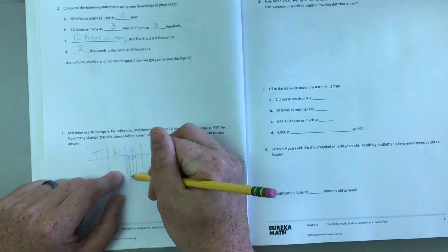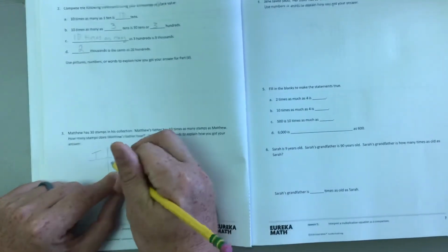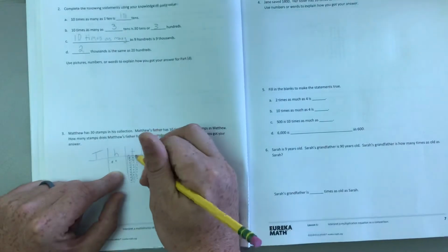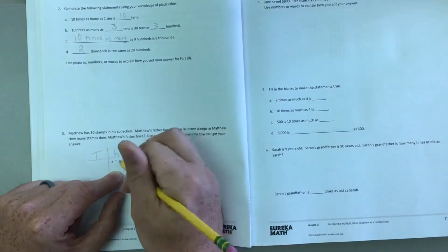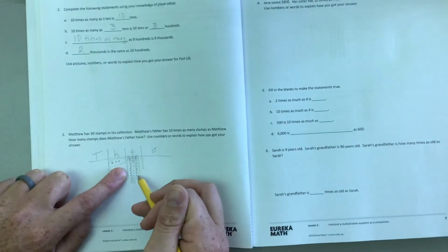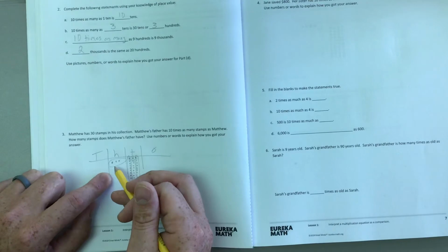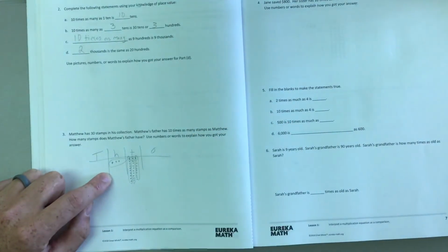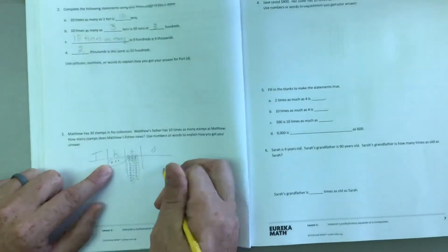And I know that I can trade this 10 tens in for 100. This 10 tens in for this 100. And this 10 tens as this 100, which tells me that I have 30 tens or 300s. Which tells me, as I mentioned, Matthew's father has 300 stamps.